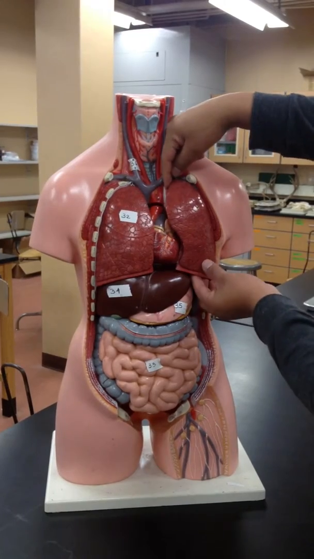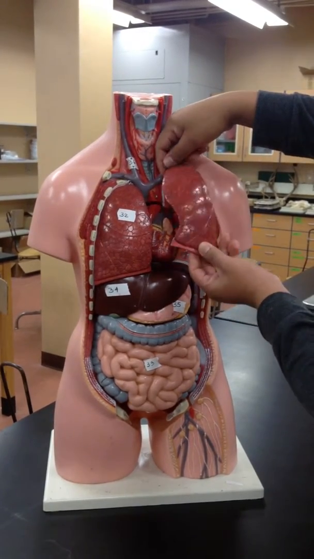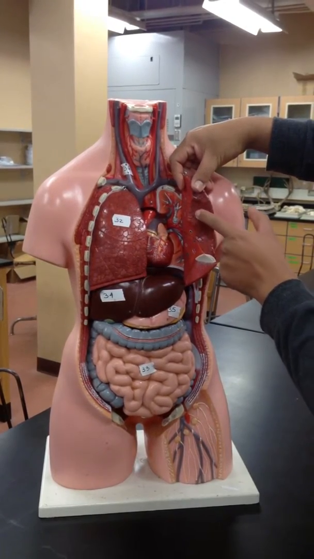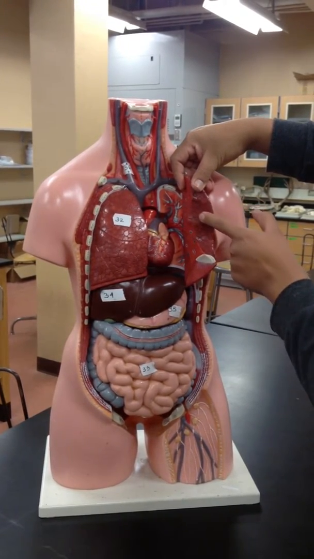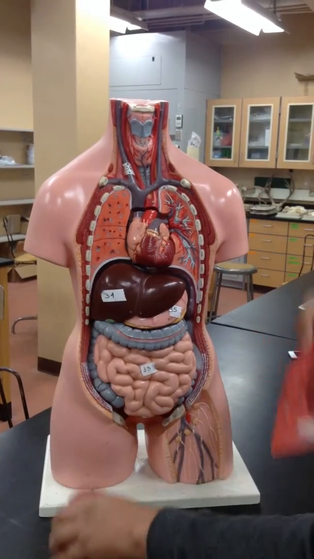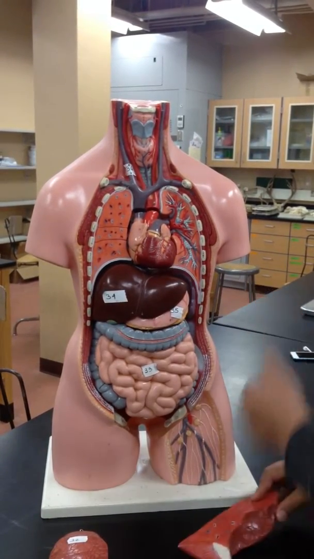As mentioned in lab, and you should learn this in lecture, you have the cardiac notch where the heart sits, and then you have the aortic notch here where the aorta comes out of the heart. So taking these off, you can see how the heart lies. The apex is to the left, as I mentioned.